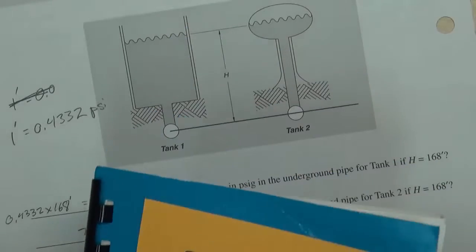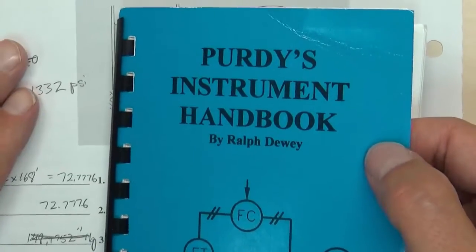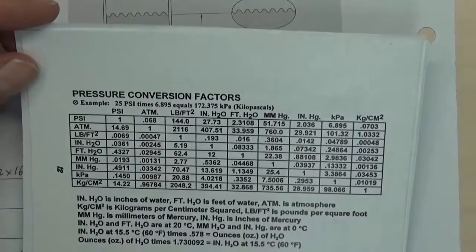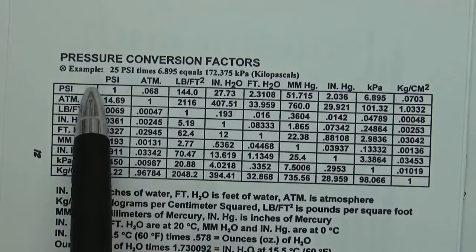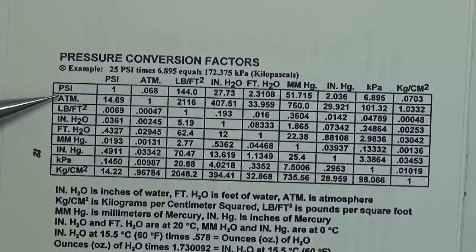And I've got my Purdy's instrument handbook here, and there's a table on page 12, and you can use this column to convert. So if I had 1 atmosphere of pressure, which is the second one, and I wanted to convert that to PSI, I'd take the number 1, multiply it by this.